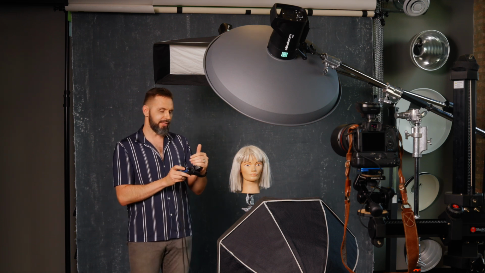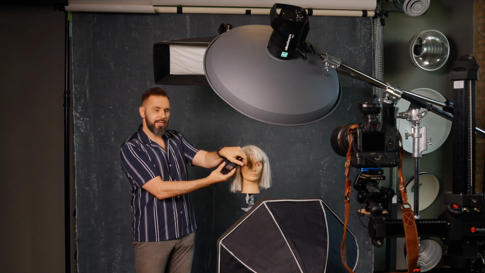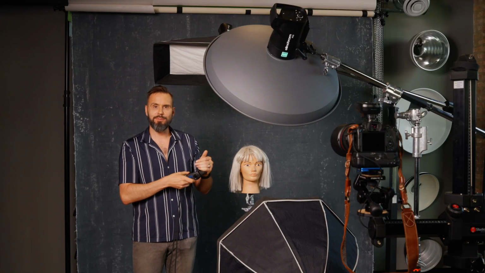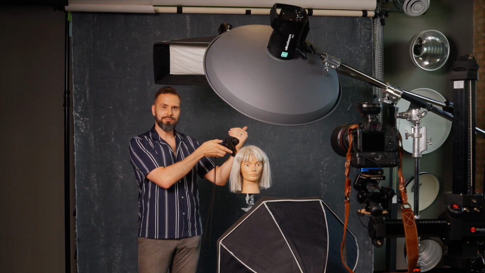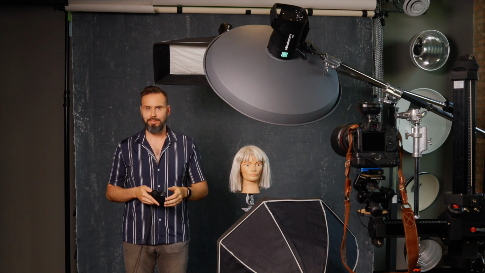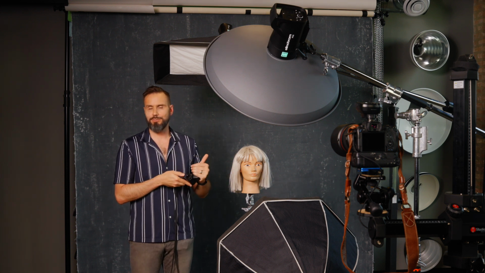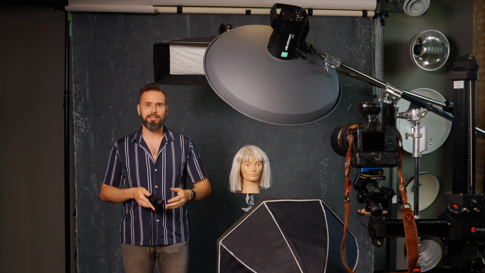It meters at f8. That's great. I'm going to meter my fill light again. Meters at f4. I'm going to meter my hair light. Meters at f4. So that's how I'm going to use it. The dome is in. My hand's cupped over it. It's going to meter one light at a time.